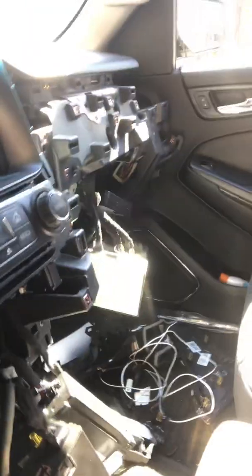Now you got to be careful too, some of these connections are very brittle, especially the XM antenna connector. It's a 90-degree angle and it's very, very flimsy. I actually broke this and I'm going to have to splice it in to repair it. But here you go. The new one's in. This is the old one, as you can see.